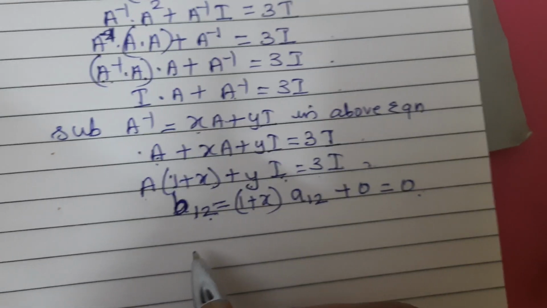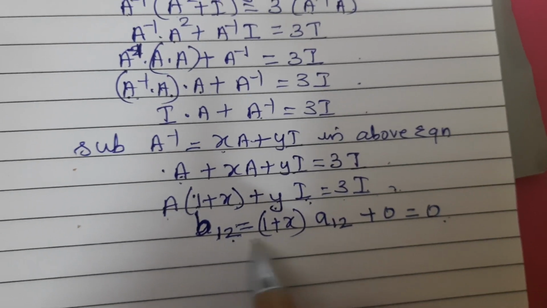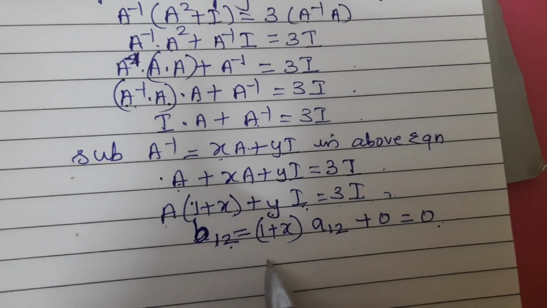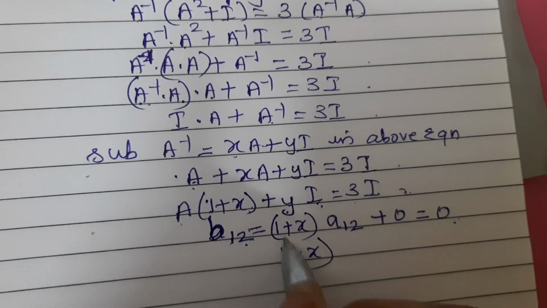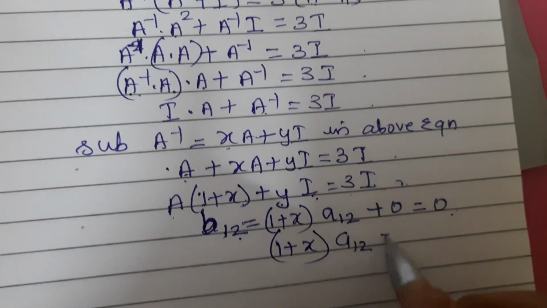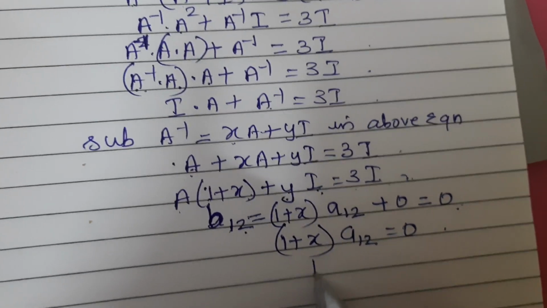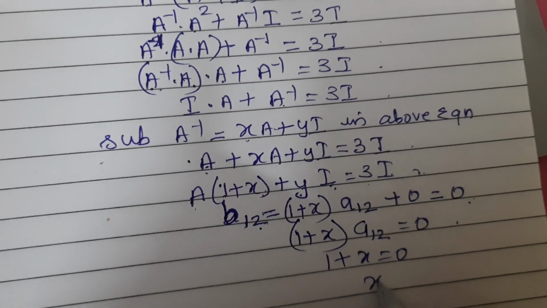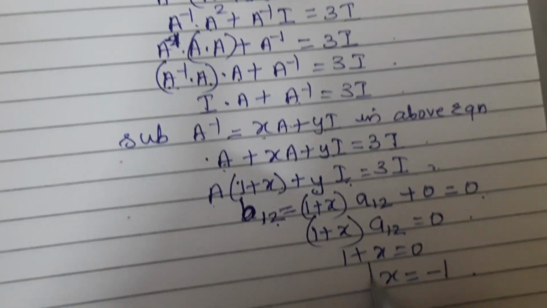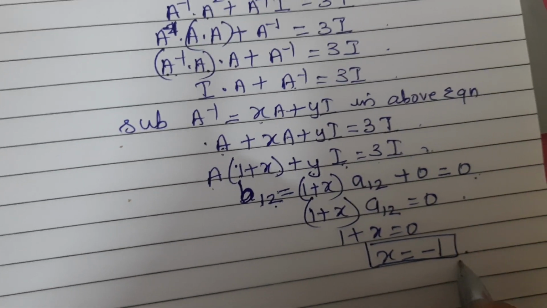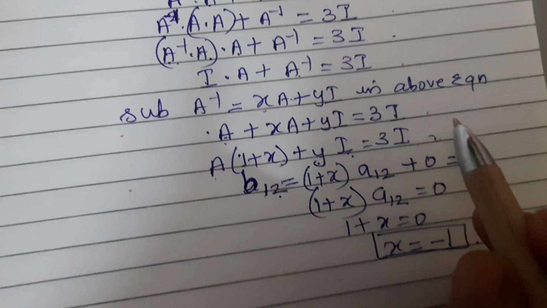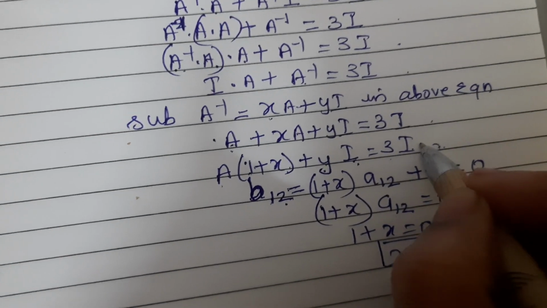Let us equate that. If you equate this, what happens? We will get (1 plus x) into a12 equal to 0. This implies 1 plus x equal to 0, so x we will get as minus 1. Now let us substitute x equal to minus 1 in this equation.